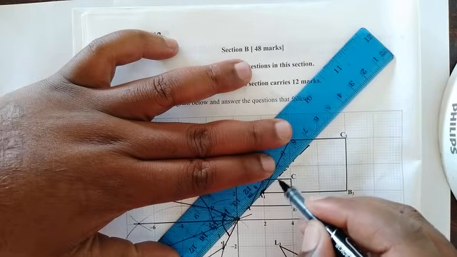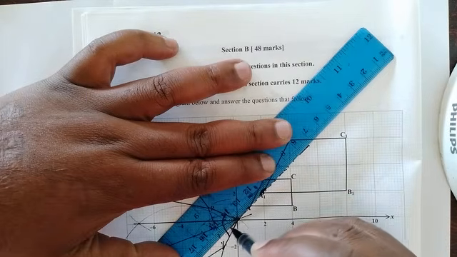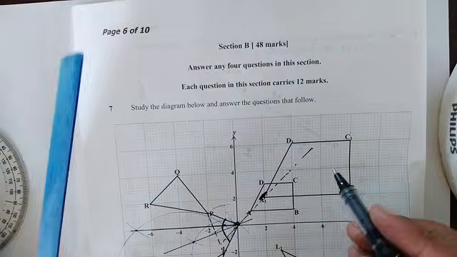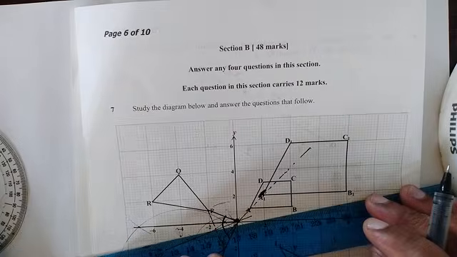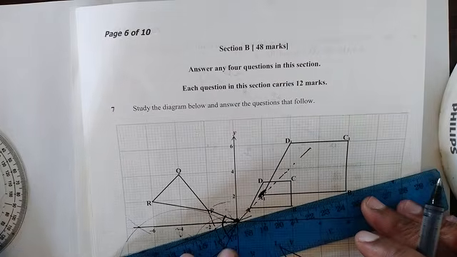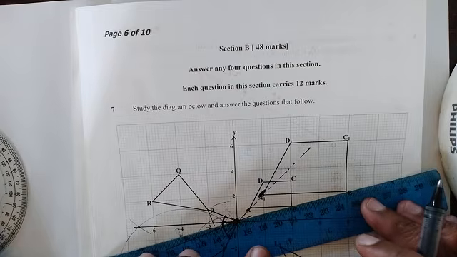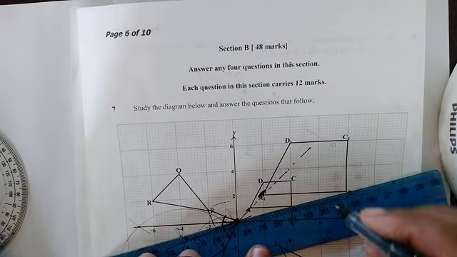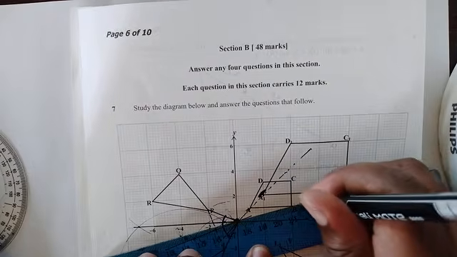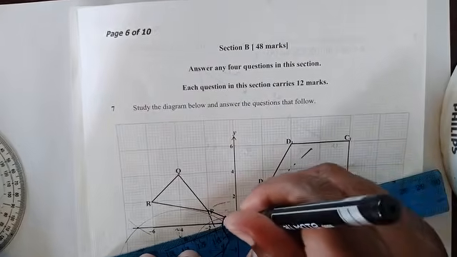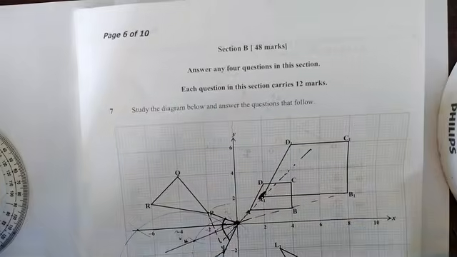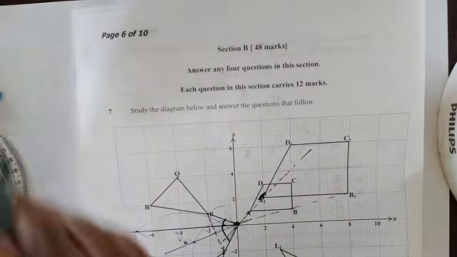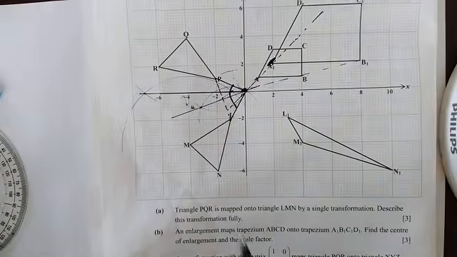What do I get? Try to join them. Then you take note of this line that you have created. Then you must join maybe B and its image. Look at where the lines are taking you. So when you join that, they'll take you to the origin. So it means the center of enlargement is the origin also.